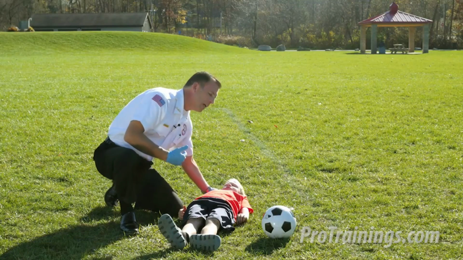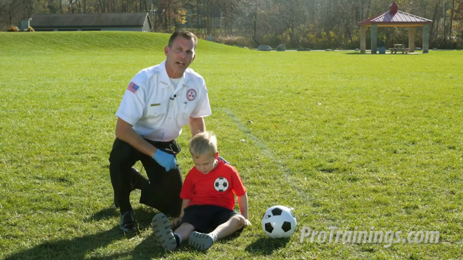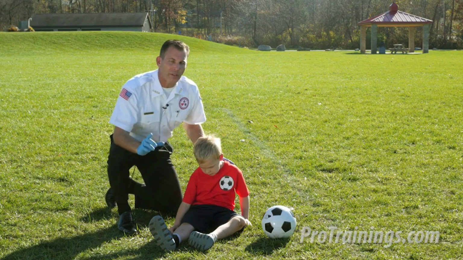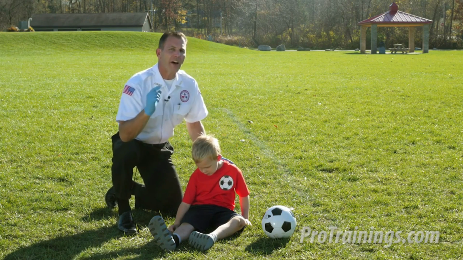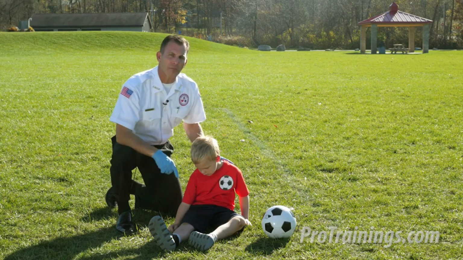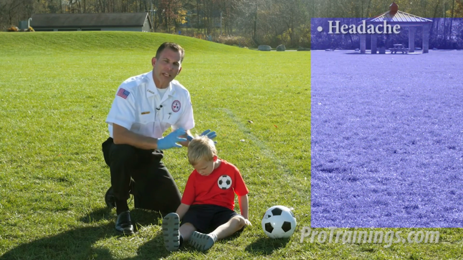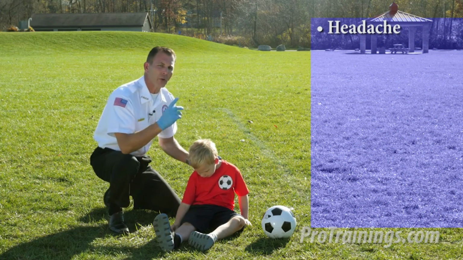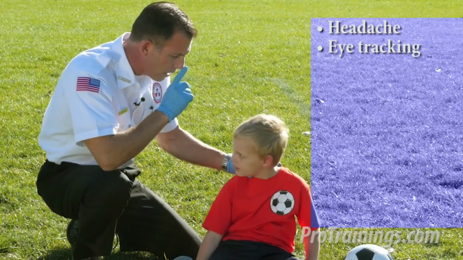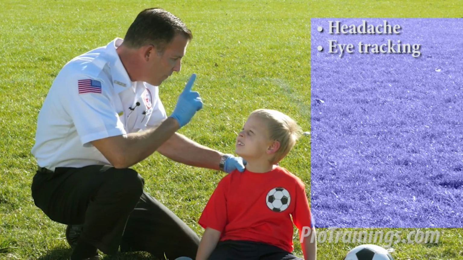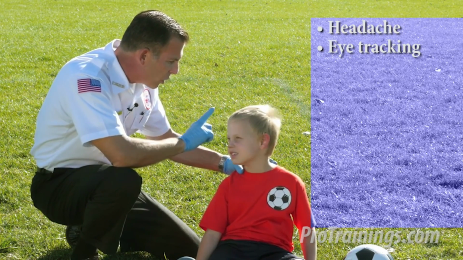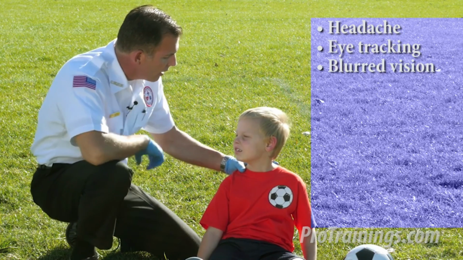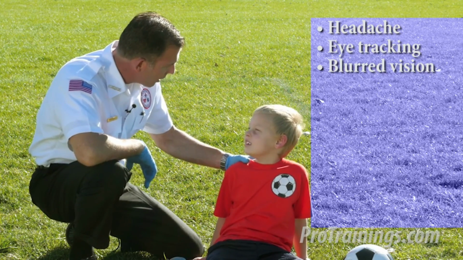But in this scenario, let's say that he did not get knocked unconscious. Let's just say that this player might be feeling other signs and symptoms that could indicate they have a mild to a severe concussion. So one of the first things that they might indicate is that their head hurts. That's pretty common, they just hit it. But one of the other things we want to check for, can you look at me? Can you look right at my nose? Can they follow your finger? Are they able to track with their eyes? Try to hold your head still and just watch with your eyes. There you go, that's good. Can you see me clearly? Is it nice and clear?